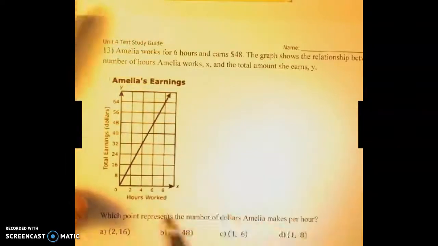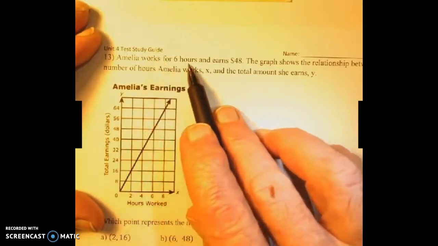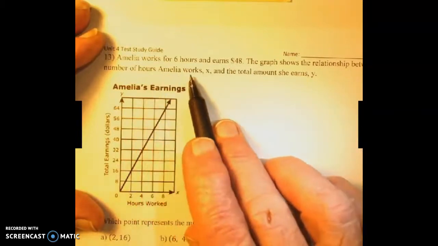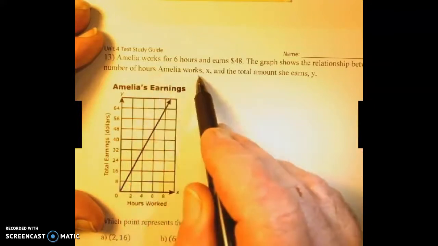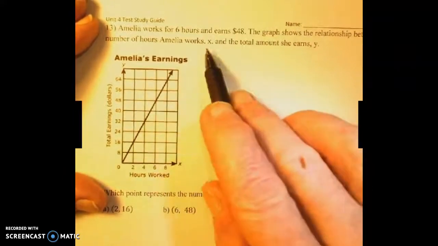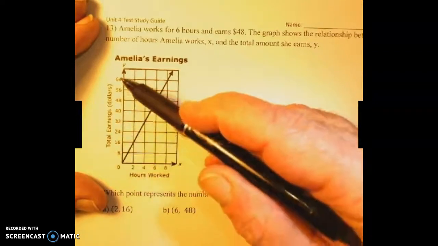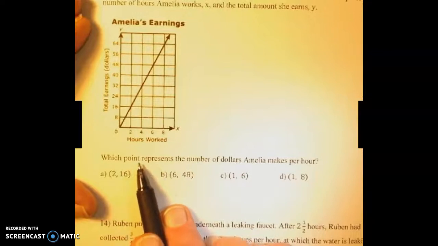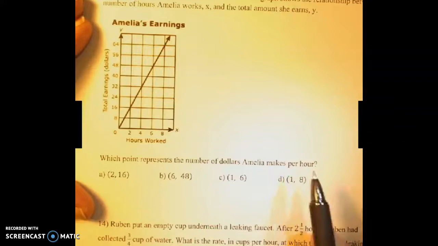Unit 4 Study Guide, question number 13. Amelia works for 6 hours and earns $48. The graph shows the relationship between the number of hours Amelia works, x, so right there they're telling you the x-axis is the number of hours she works, and the total amount she earns, which is the y values, or the y-axis. And the question is, which point represents the number of dollars Amelia works per hour?